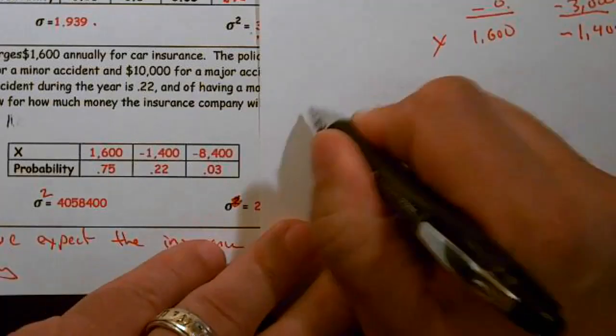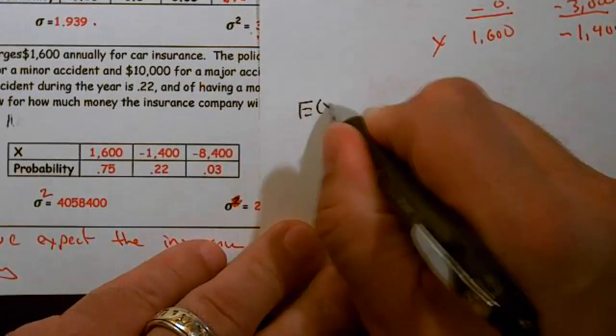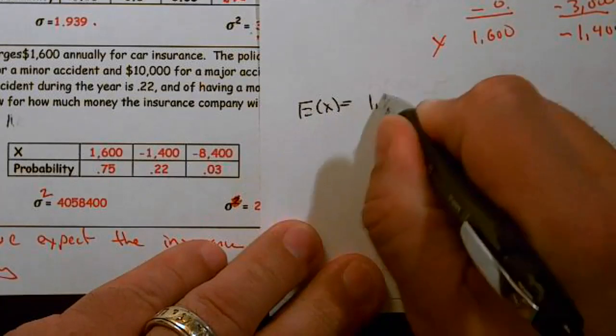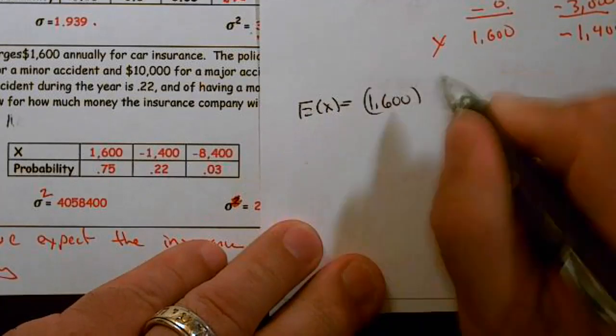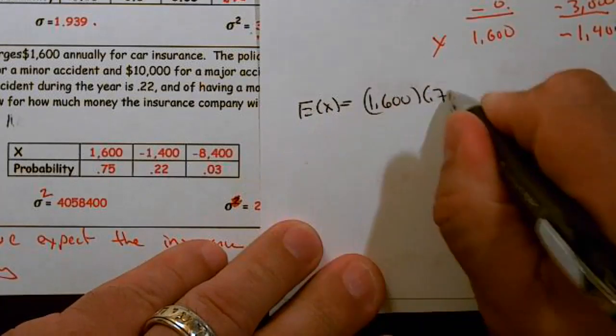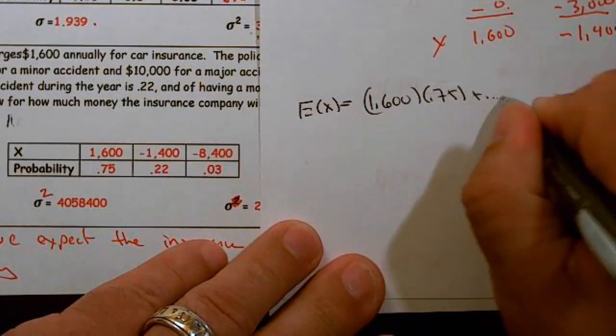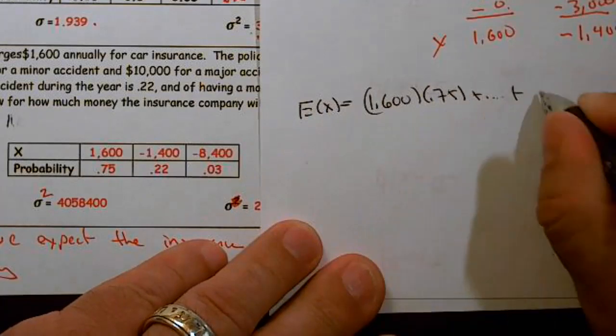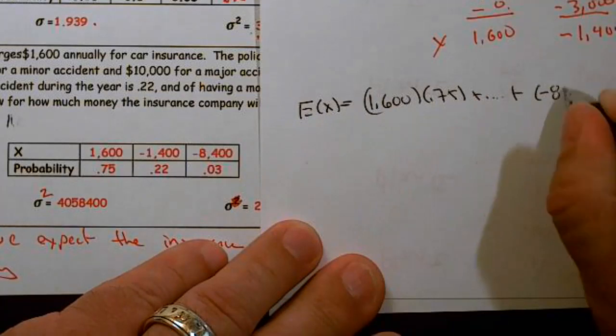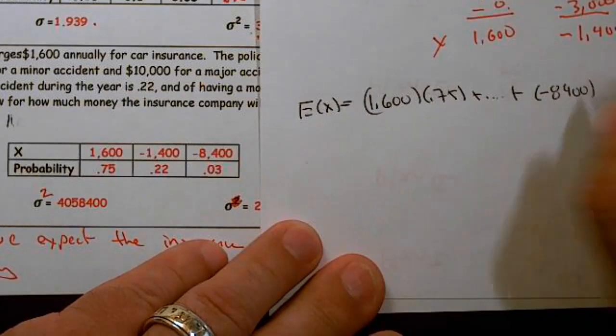So for your expected value, it would be 1,600 times 0.75 plus a negative 8,400 times 0.03.